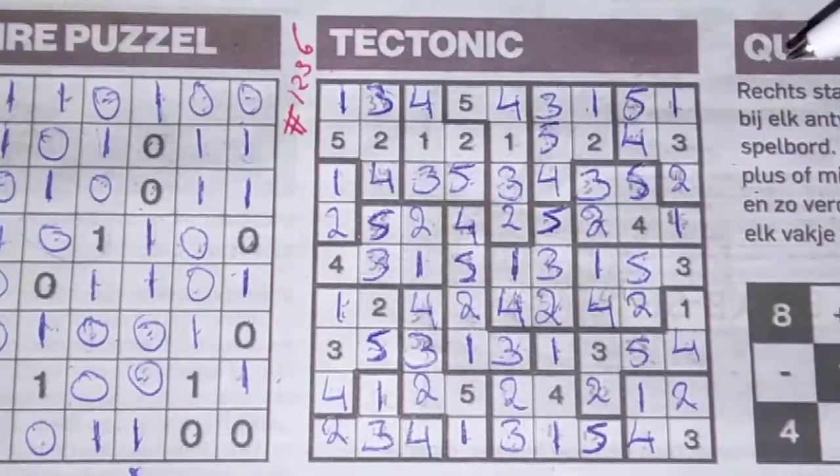Finished in 11 minutes. Alright, great Sudoku.